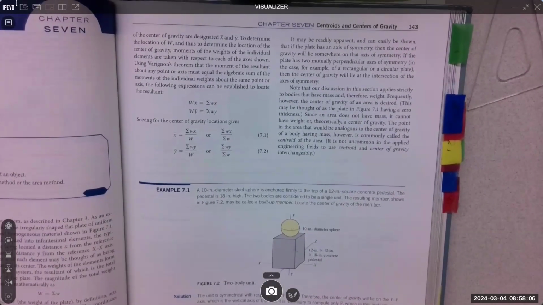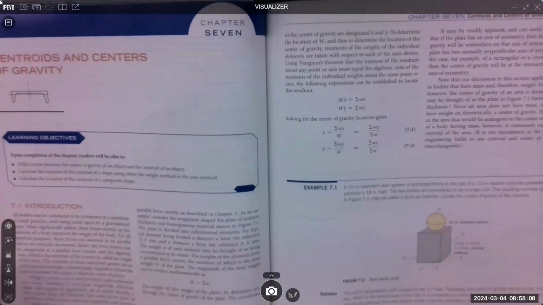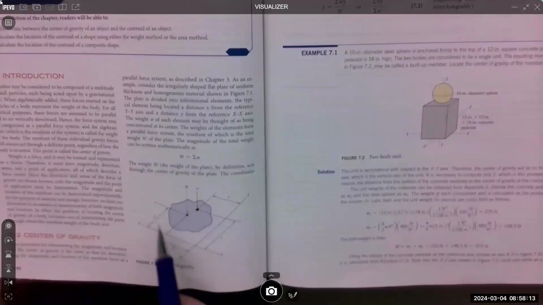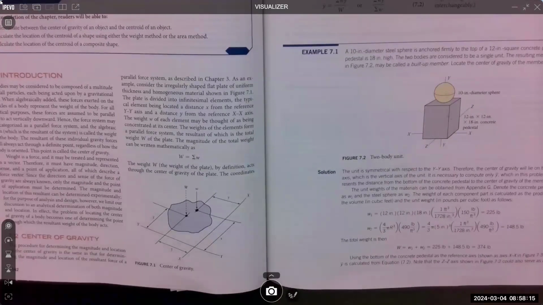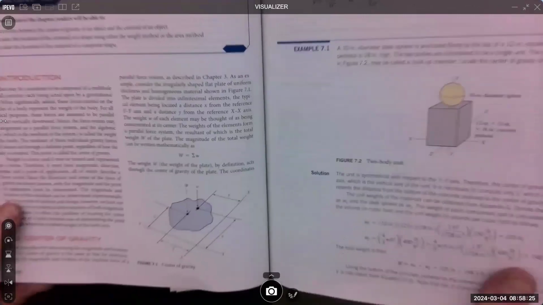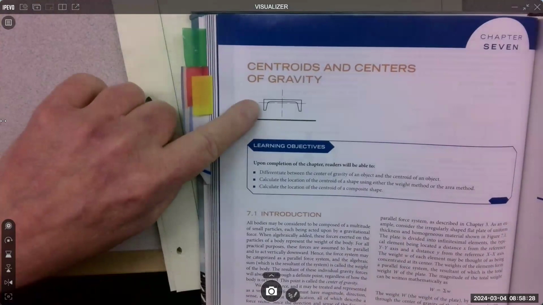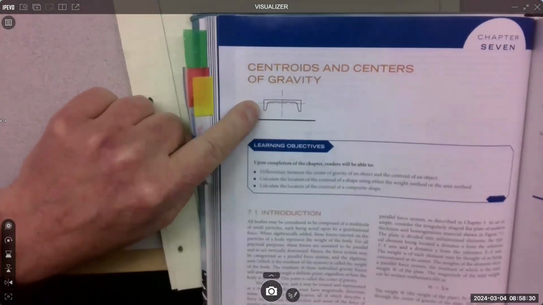So what we need to know here is where the balance point is for a shape, any shape. Most of the time, what we're going to focus on is the cross-sectional shape, right? A beam cross section. That's kind of why they have this little diagram here when they talk about center of gravity.